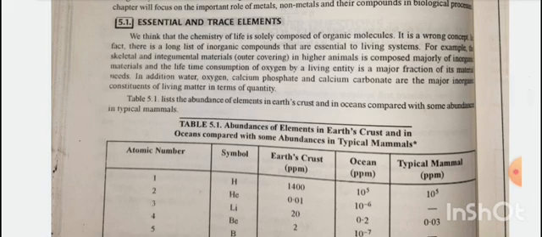5.1 Essential and trace elements. We think that the chemistry of life is solely composed of organic molecules. It is a wrong concept. In fact, there is a long list of inorganic compounds that are essential to living systems.